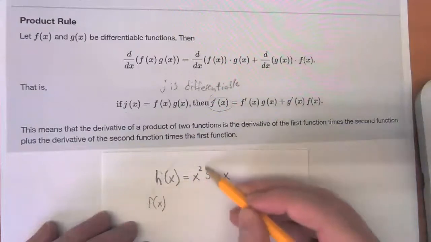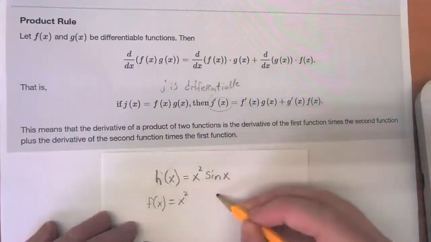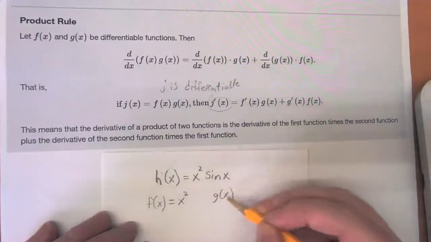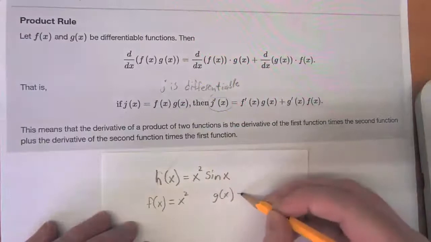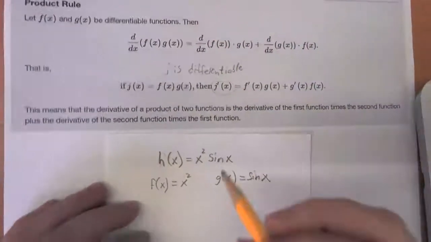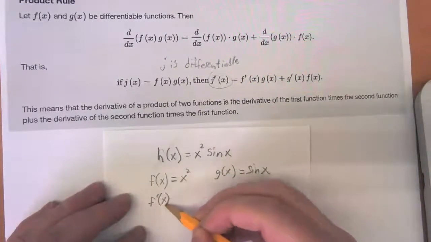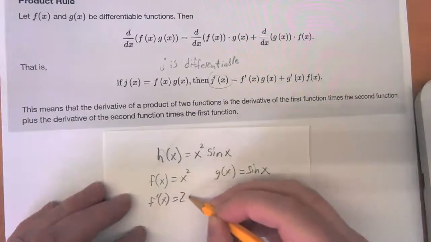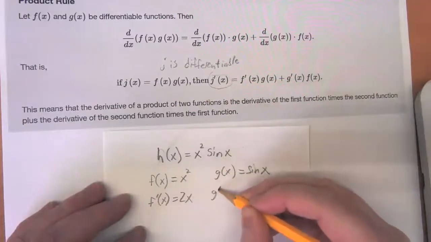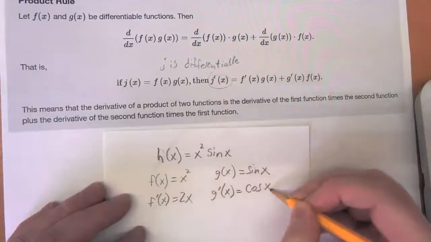Well, f of x is the first thing that we're multiplying, which is equal to x squared, and g of x is the second part that we're multiplying, which is sine of x. And so we know how to calculate the derivative of both of those functions. So f prime of x is equal to 2x, and g prime of x is equal to cosine of x.